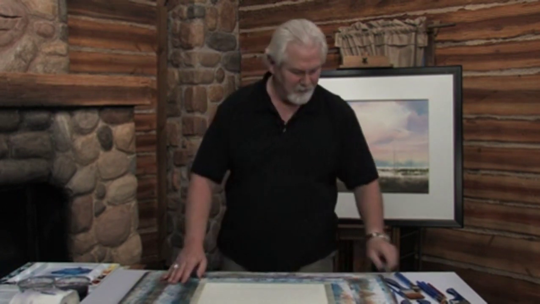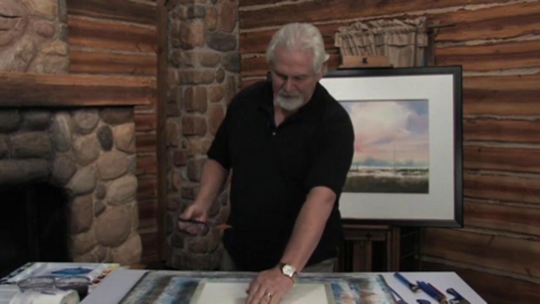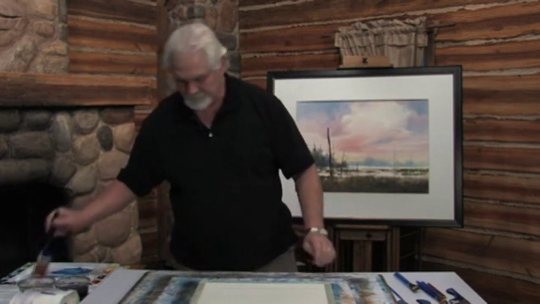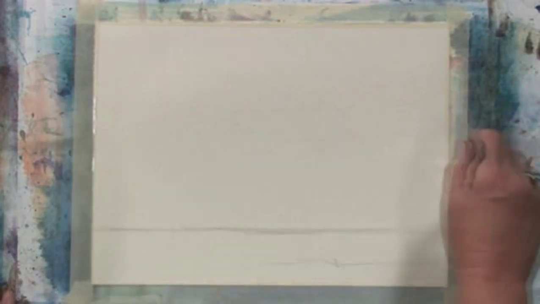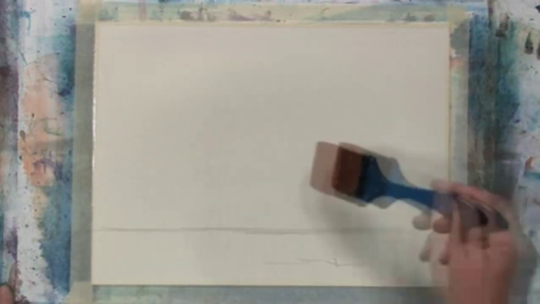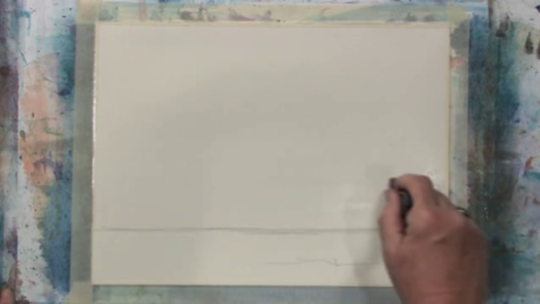So let's start this piece on wet paper. And I think what I'm going to do is take my 2-inch flat brush. I'm going to wet it from the top of the painting all the way down to the horizon line with clean water. This will give me a nice, clean, flowing application of color. I'm taking it right down to the tree line or the horizon line.